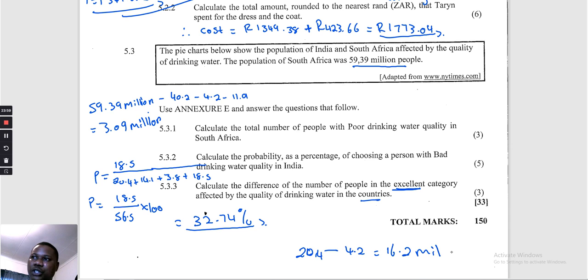It is important to conclude it like this, or someone can write it in full: 16,200,000. If you want to write it in full in numbers, it's going to be like that.